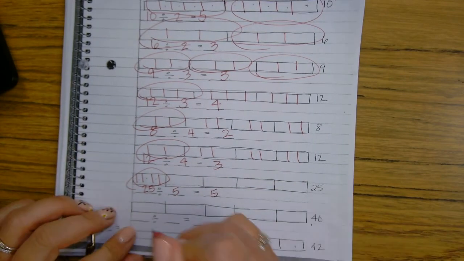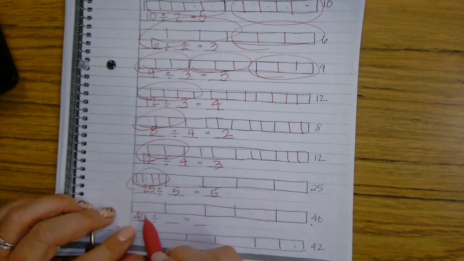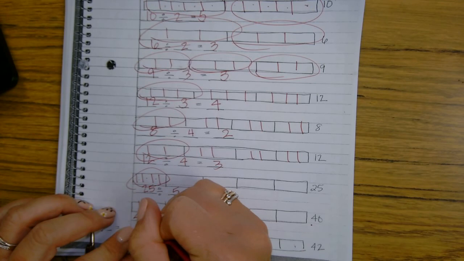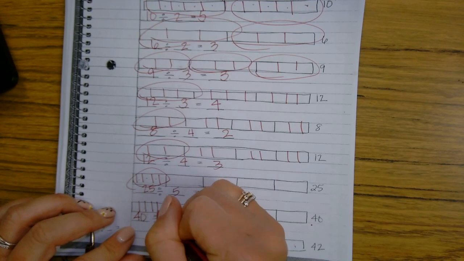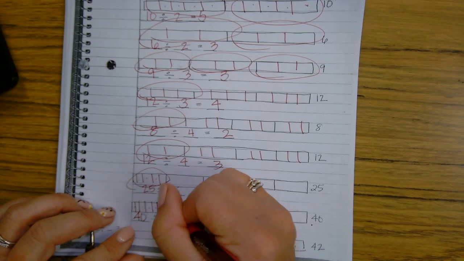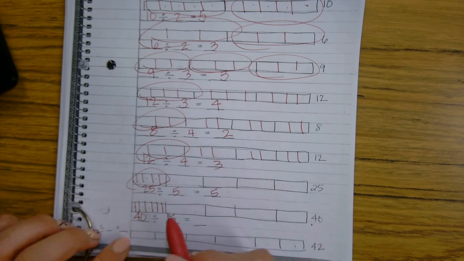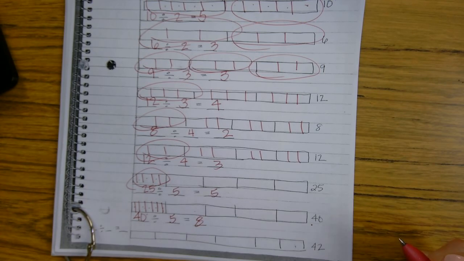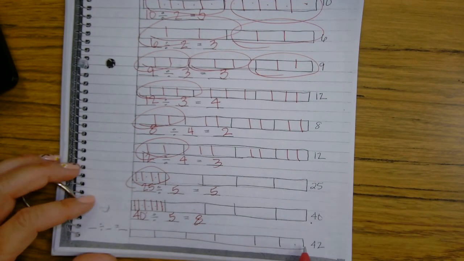Then 40 divided into 1, 2, 3, 4, 5 equal sections. How many will be in each one? 1, 2, 3, 4, 5, 6, 7, 8. So 8 times 5 is 40. There'll be 8 in each section. And lastly, we have 42. 42 broken up into 1, 2, 3, 4, 5, 6.